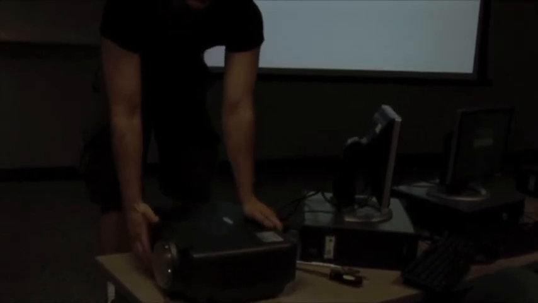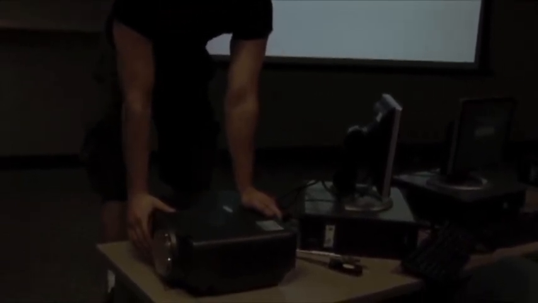What about replacing lenses? Well, we have to take it more apart for that. Do you want me to? Well, show them.